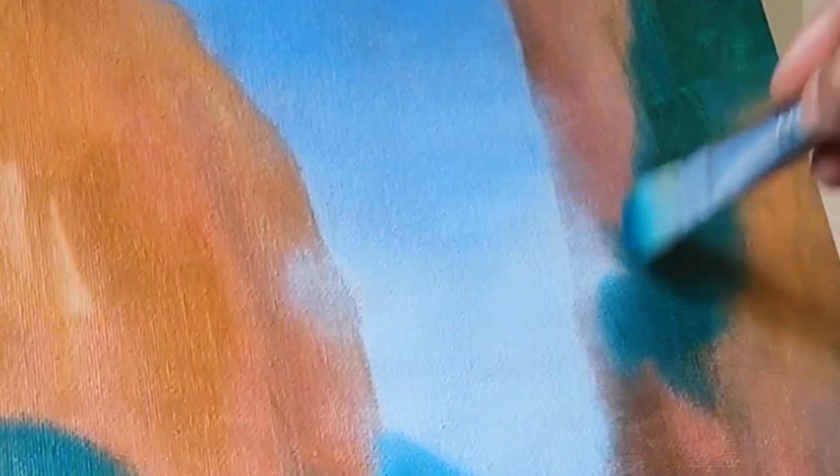Using a darker shade of green mixed with blue on the second cliff.